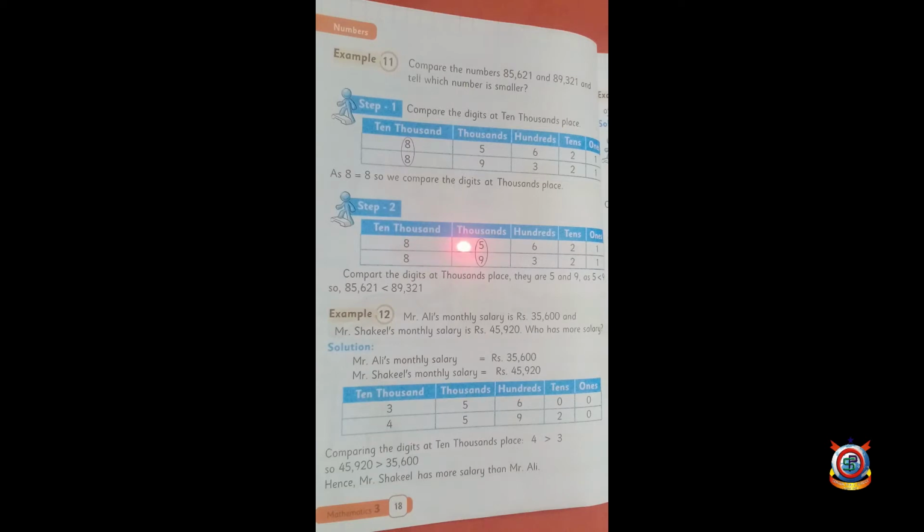Then come to the thousands place. Look here, the circled digits. In the first number 85,621, 5 is in thousands place, and in second number 89,321, 9 is in thousands place.